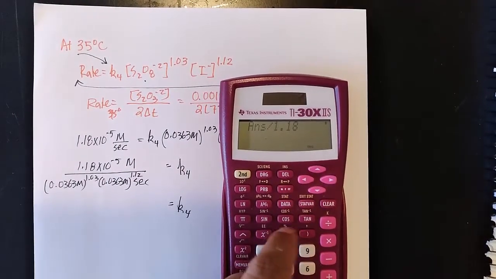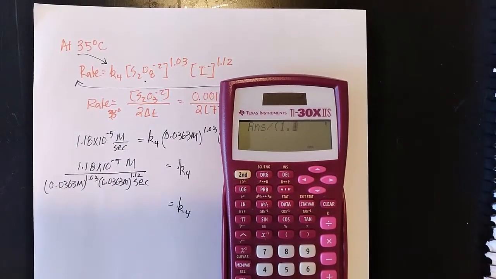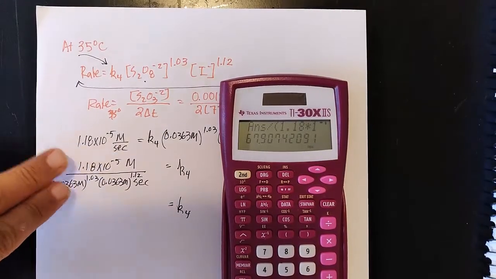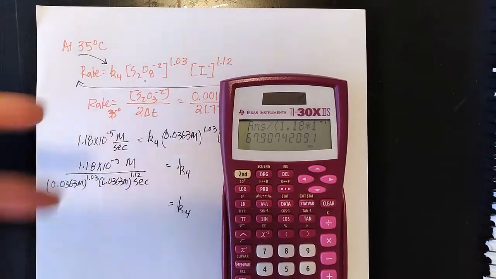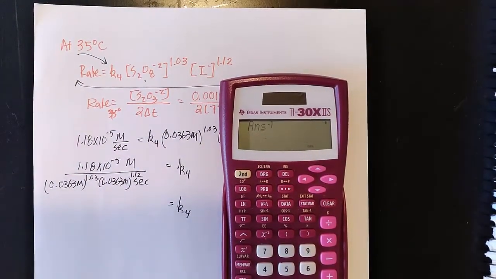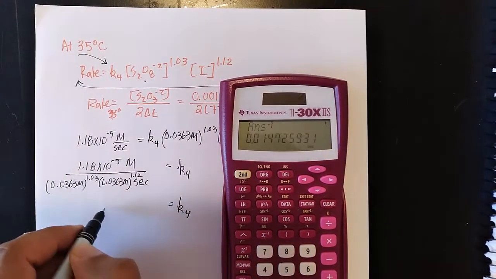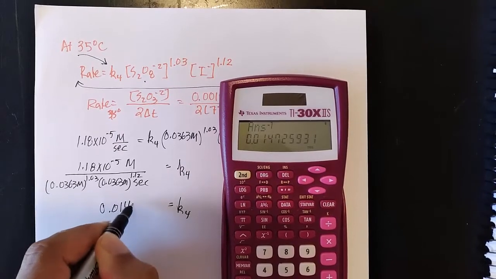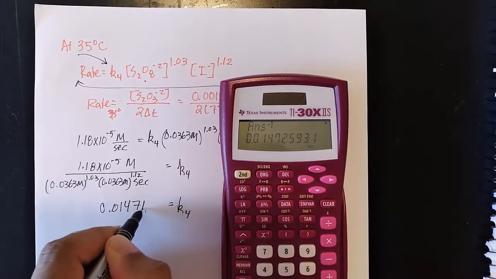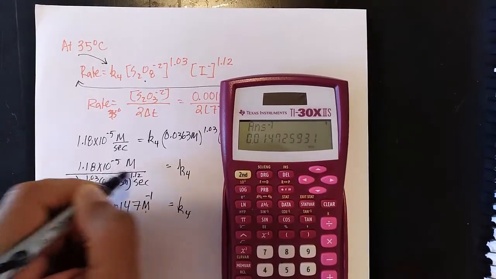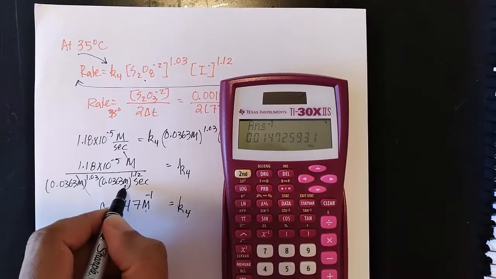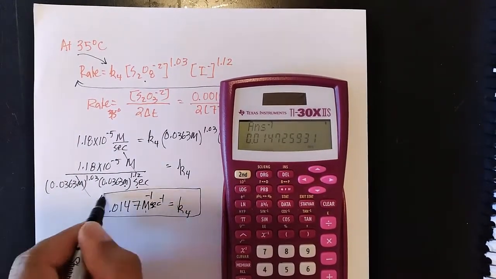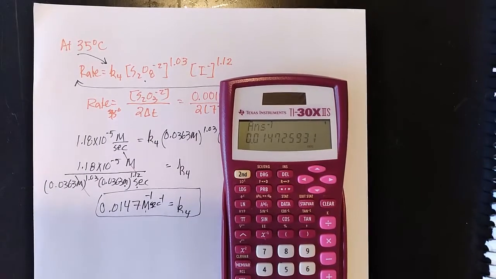So let me put my parentheses here. 1.18 times 10 to the minus 5. All right, so that's divided by this number, but we're going to really want to do the flipping of that. So that flips it. It just saves some time here. So we got K4 here is 0.0147, and the units are M to the minus 1 and seconds to the minus 1. So that is our value of K4.